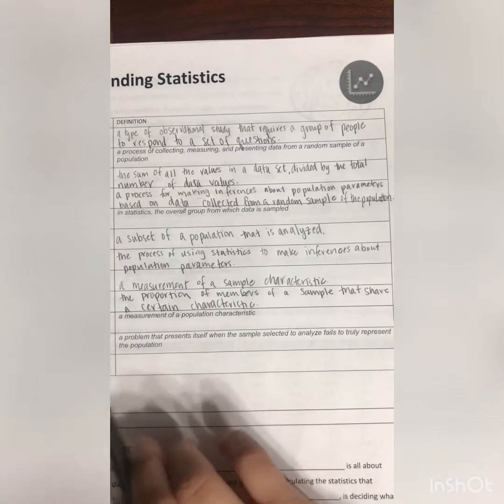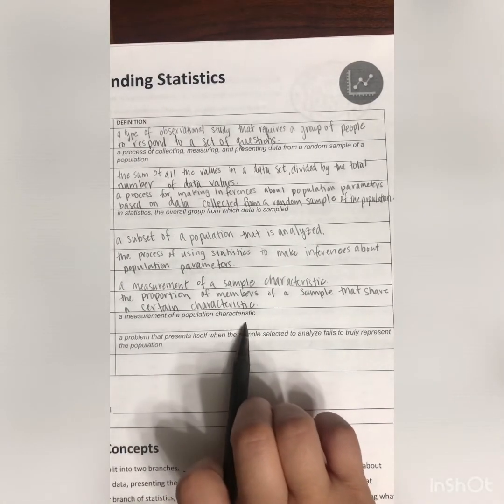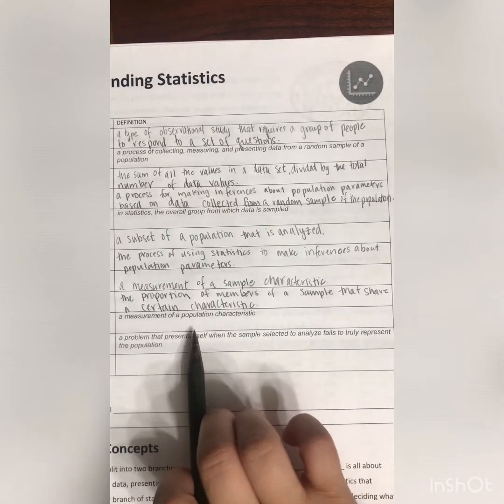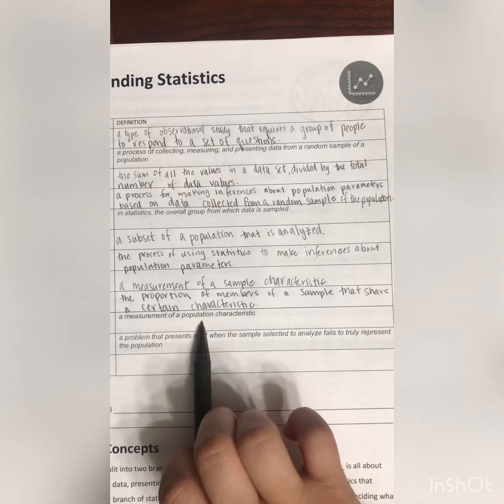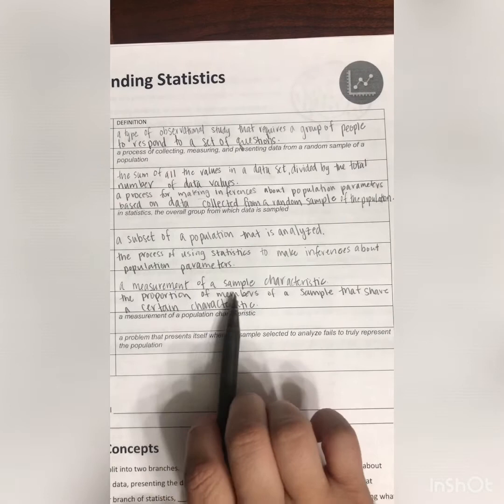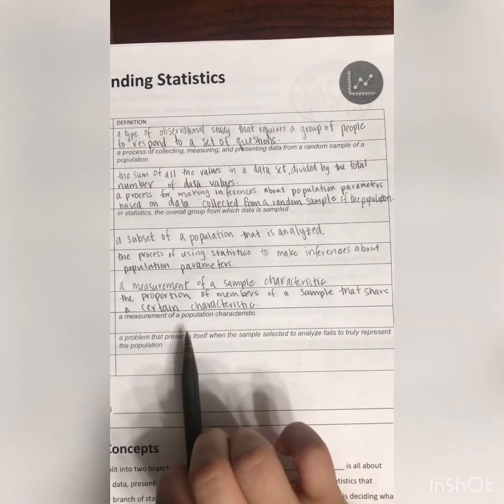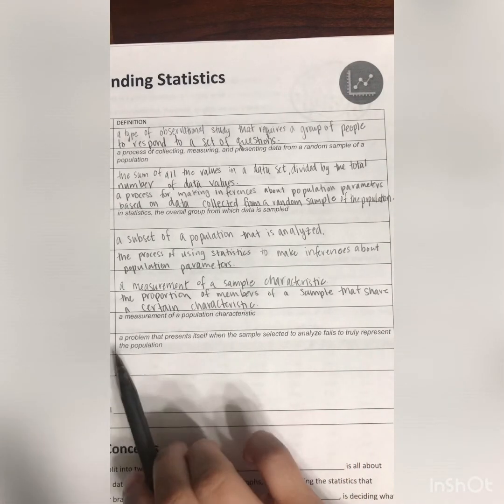Okay, population parameters, a measurement of a population characteristic. So again, a measurement of the population characteristic. So this is a bigger chunk, because the one above was a sample characteristic. That was a smaller chunk of the population.